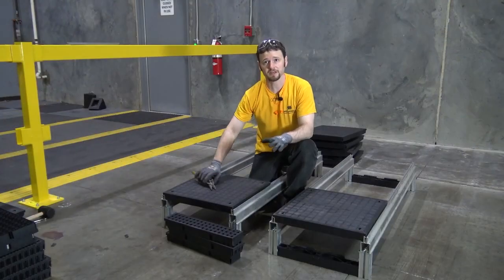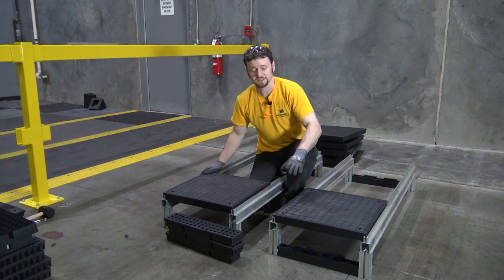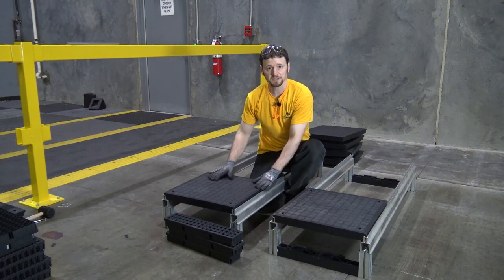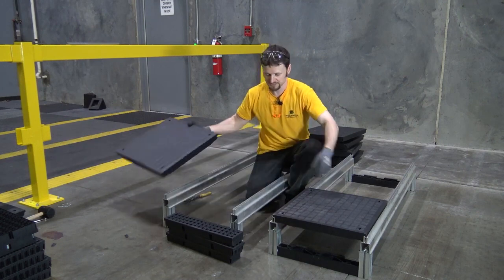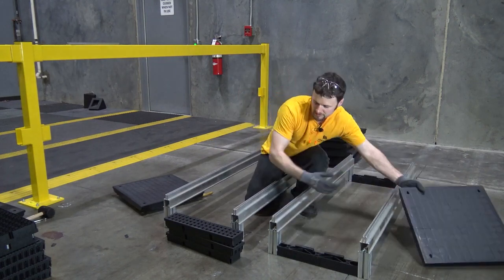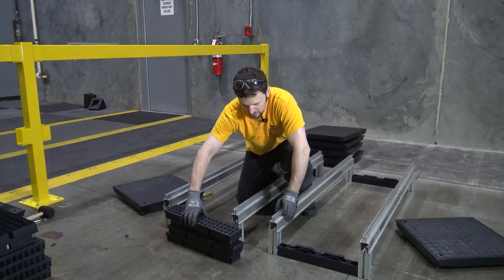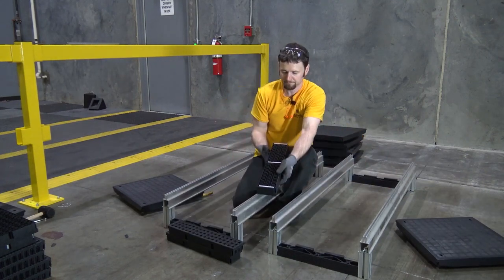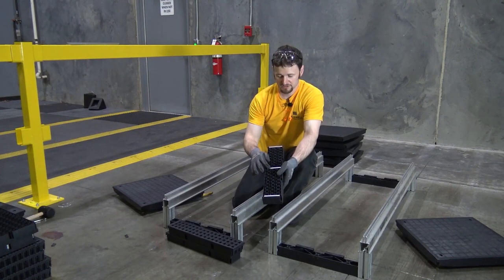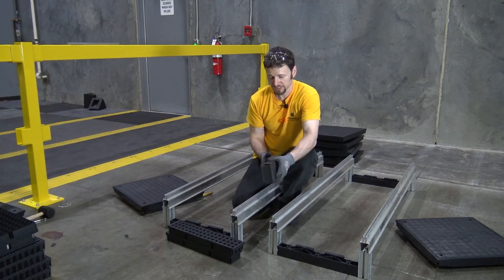Okay, so we're back from cutting our DIY tiles down. And to put them in, it'd probably be easiest to go ahead and take these out. So we'll take these out and then slide the beams together to the width that we need. Now, keep in mind that these support strips need to go perpendicular to the beams like this.